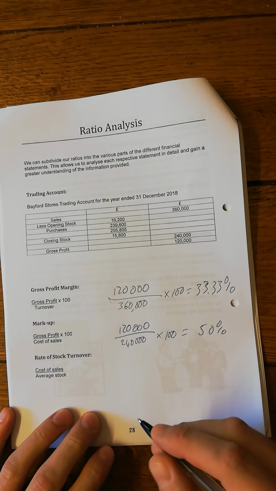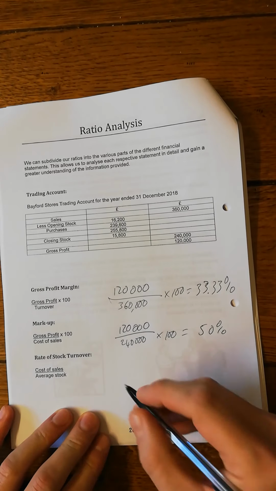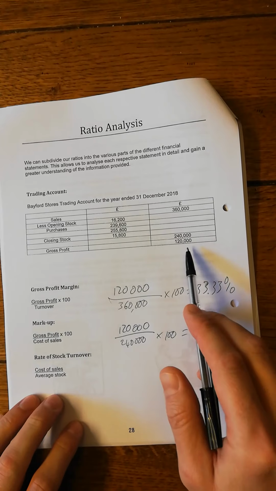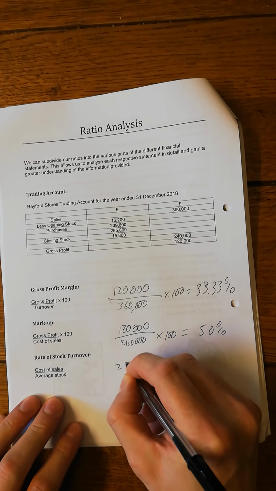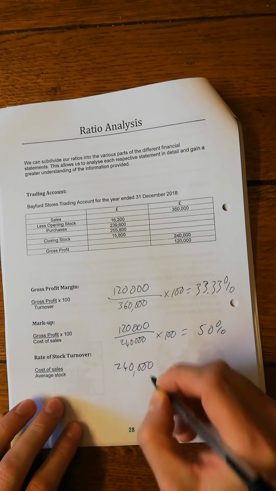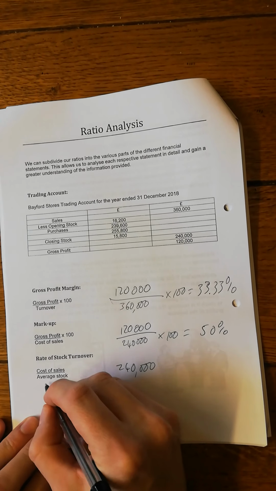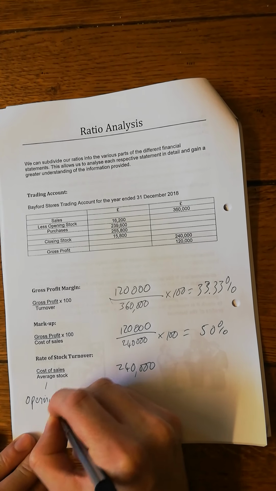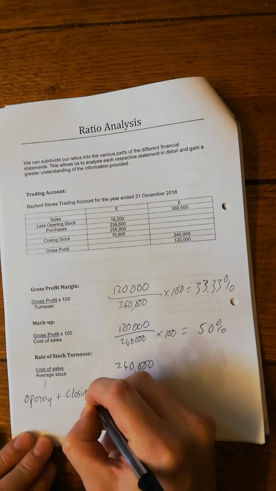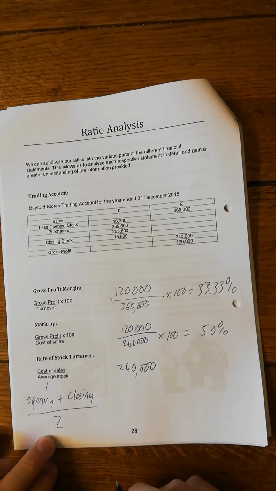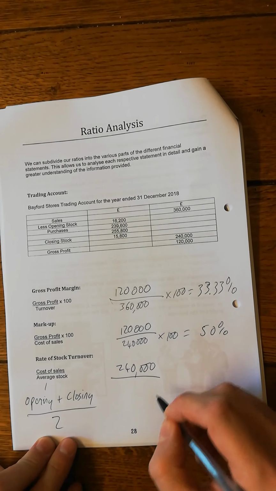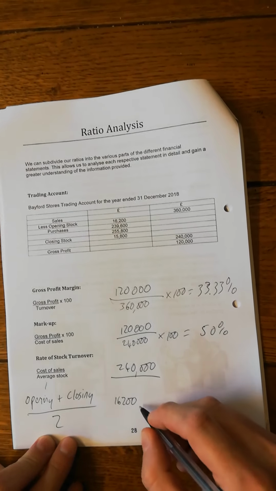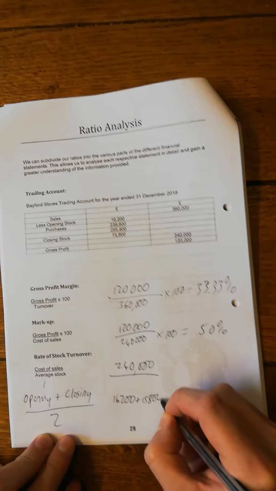All right. So we're going to just do this one and we'll talk about it a little bit more. So our cost of sales divided by average stock. So our cost of sales is £240,000. Now, average stock is opening stock plus closing divided by 2. All right, so here we've got 16,200 plus 15,800 as our closing stock.